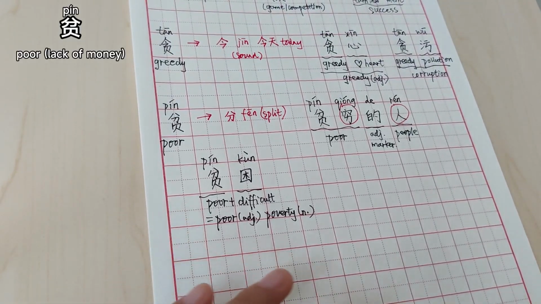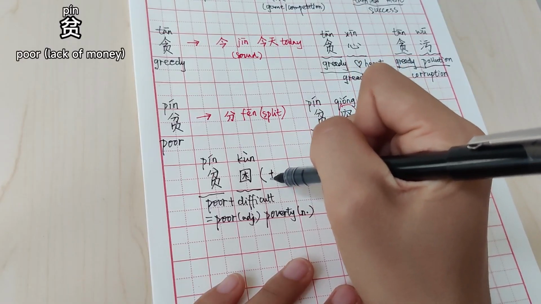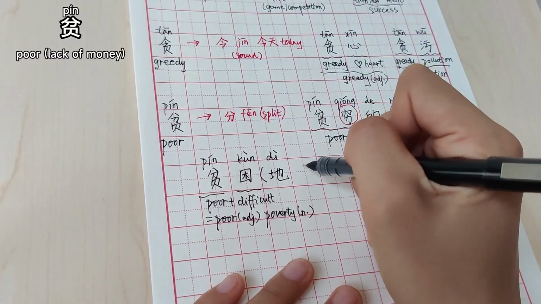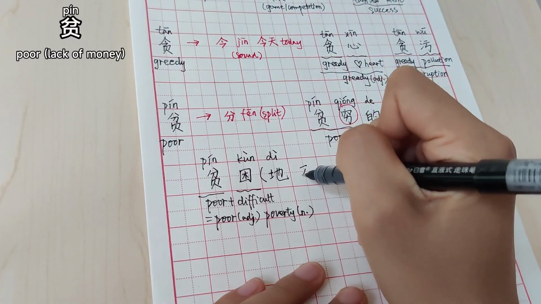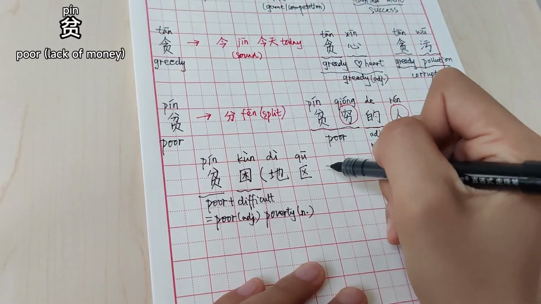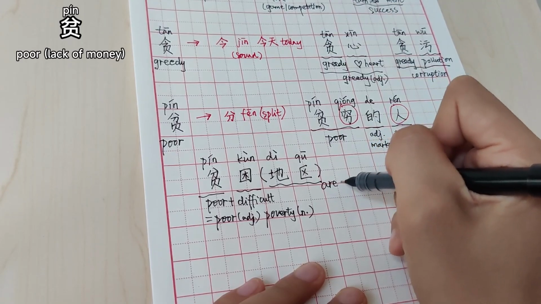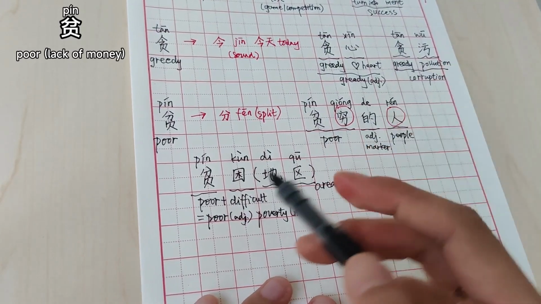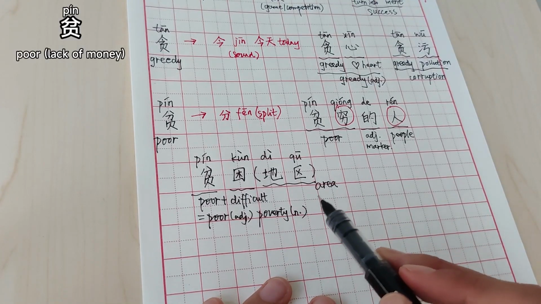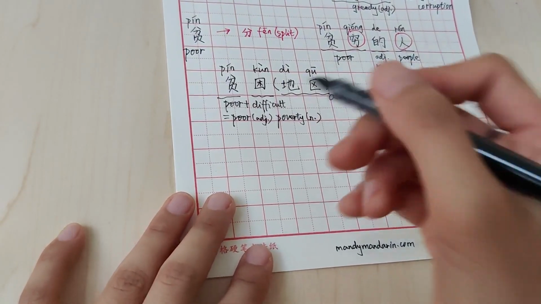And you can say 贫困地区. 地区 means area. So 贫困地区 is the poor area, the poverty area. Let's continue.